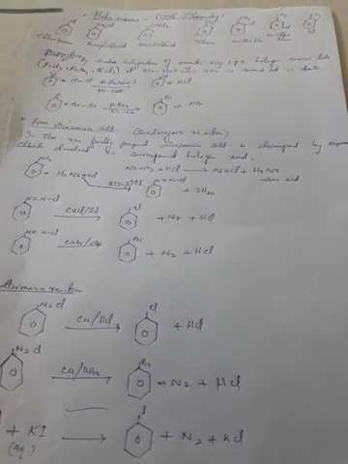In writing the names, the relative position of the substituents at 1 and 2 is indicated by ortho, and if the two substituents are at 1 and 3, then it is indicated by meta. Similarly the position at 1 and 4 is indicated by para.